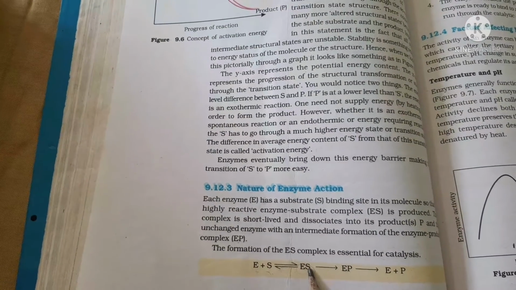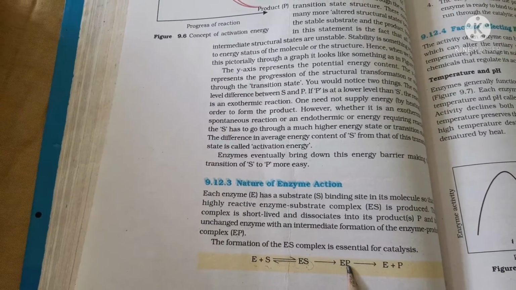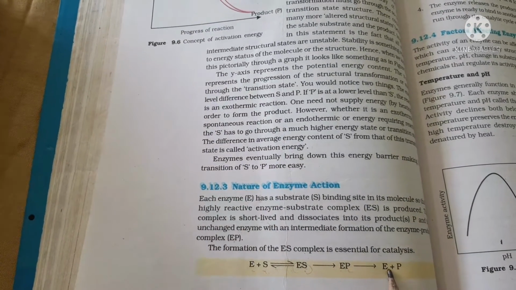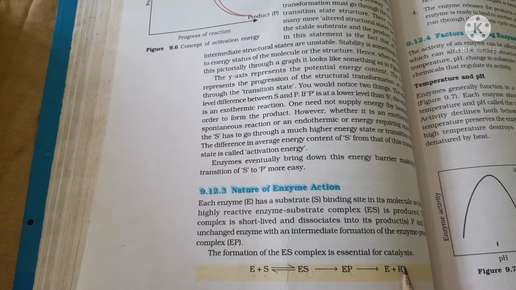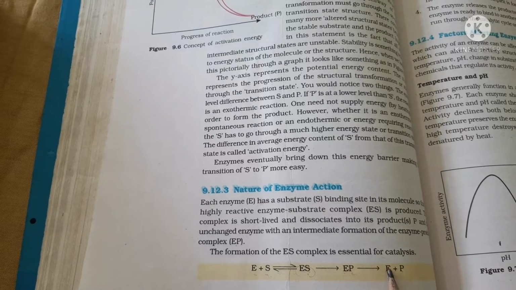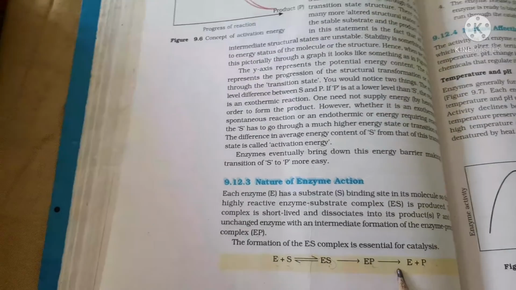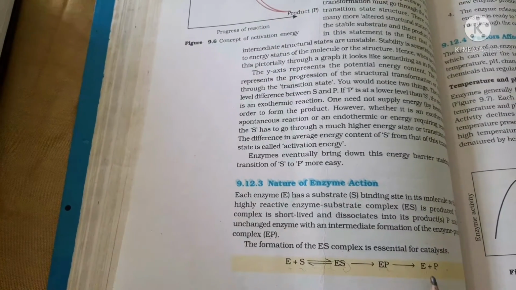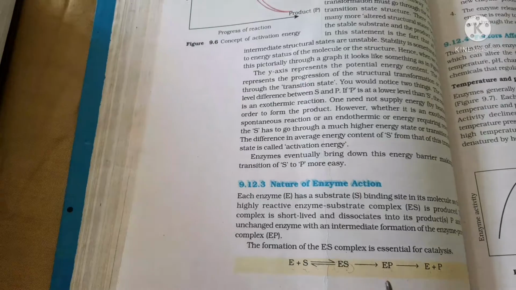Then this substrate gets transformed into product, that is, enzyme and product, and later on the enzyme is free from the product. I mean the product is separated from the enzyme. Now this enzyme is ready for the next reaction to happen.